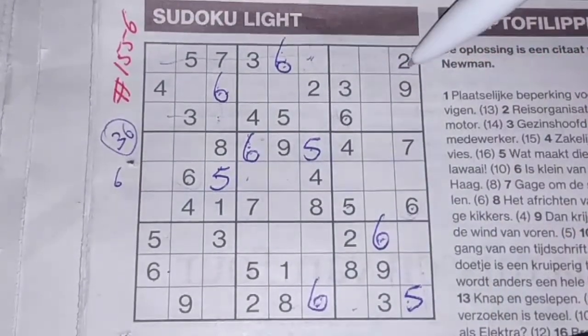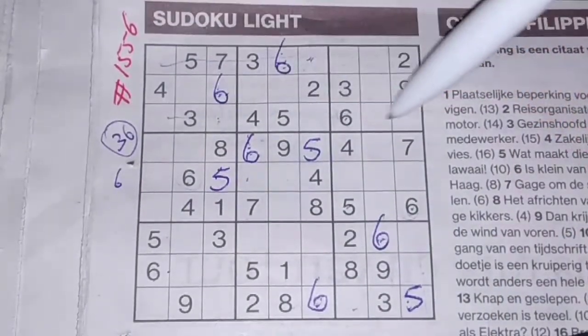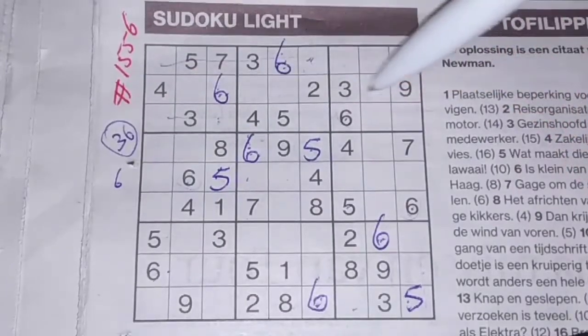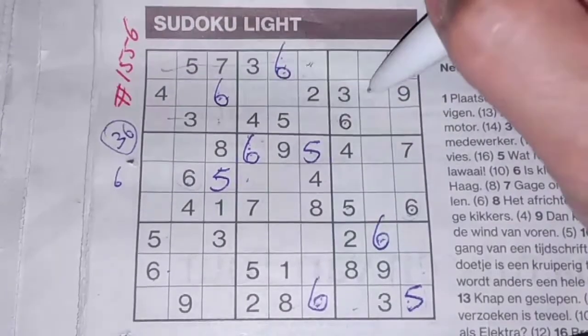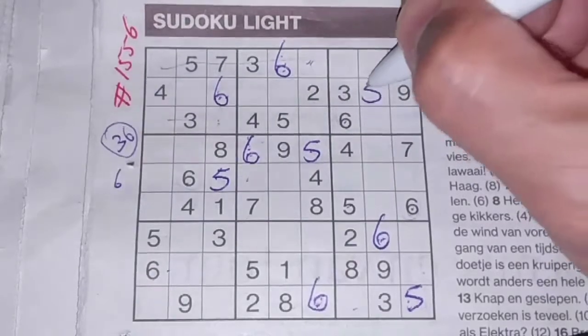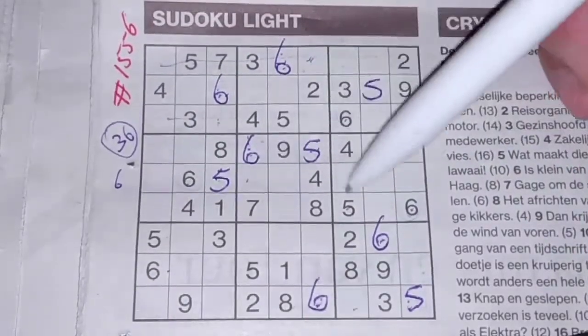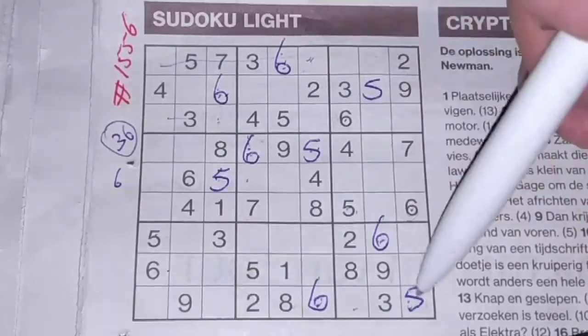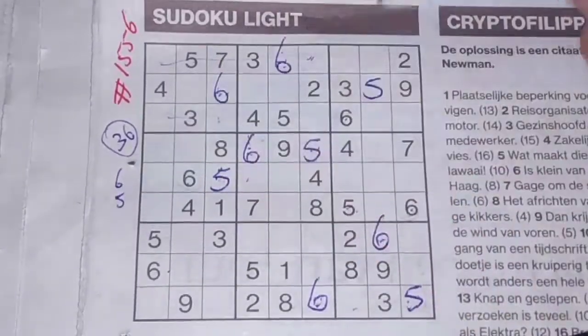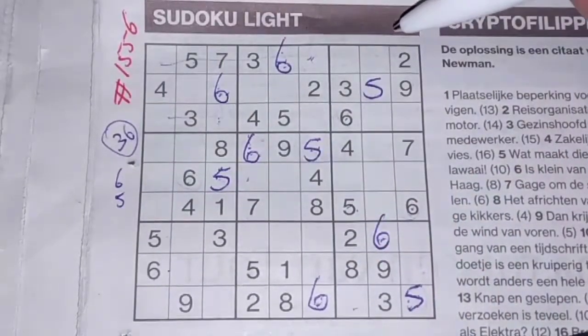5 in the first row, 5 in the third row. So in the row between, the second row, the only place for the 5 should be there. And all the 5's are used, I can see. Digit number 2. Alright.